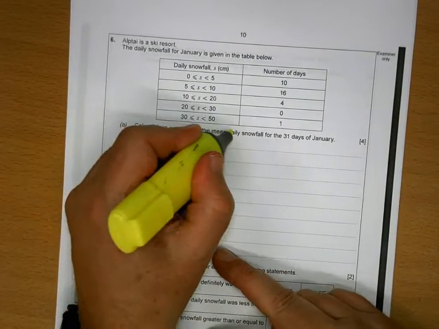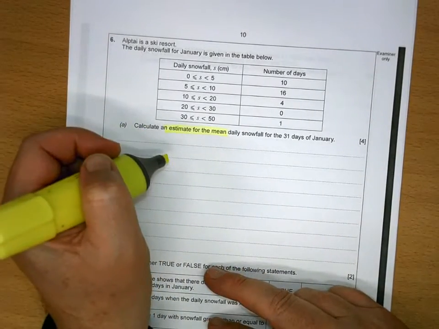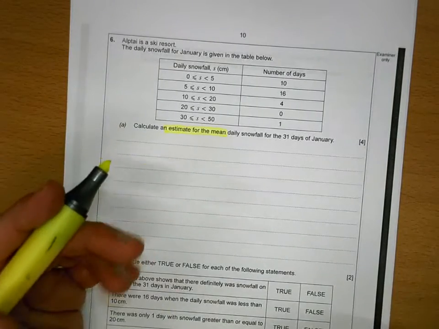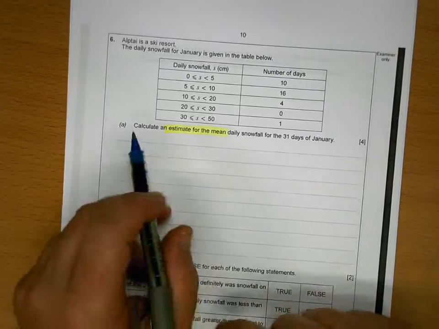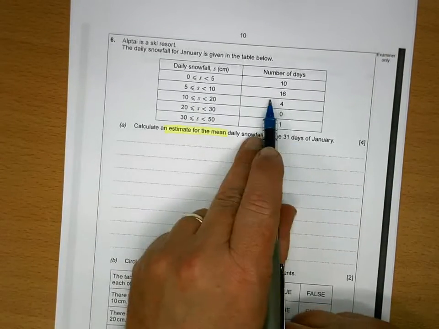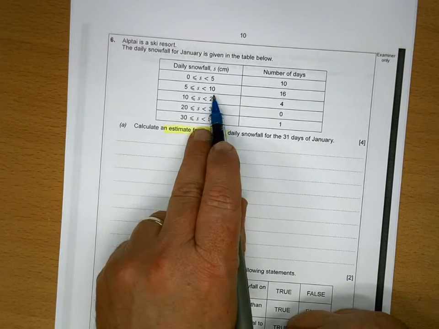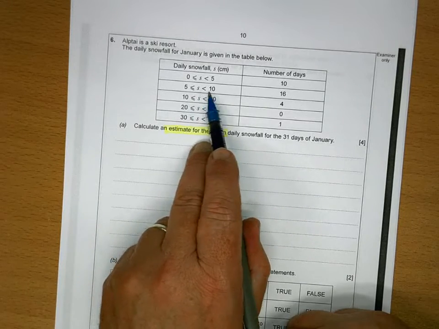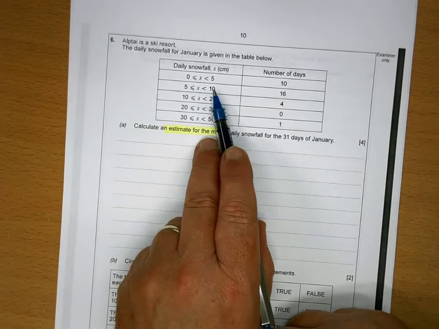Calculate an estimate of the mean. Okay, so that's a trigger for you of a specific method for working out the mean. It's the CB method, where first of all you've got to work out, because it's an estimate, going back to my row there, I know that on 16 days, the snowfall was between 5 and 10, but I don't know exactly what it was. So I have to estimate. And the way that I estimate is by choosing the mid value.